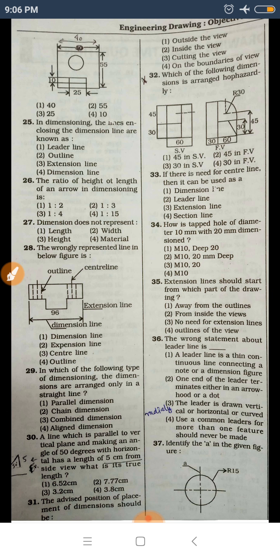The advised position of placement of dimension should be outside the view.